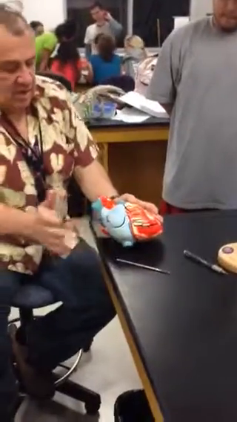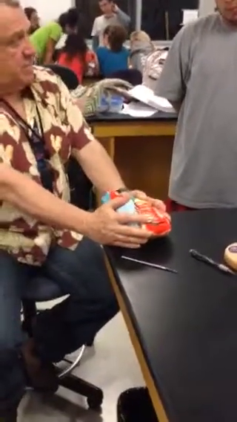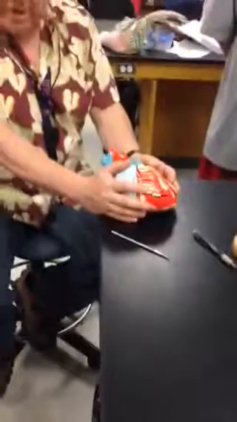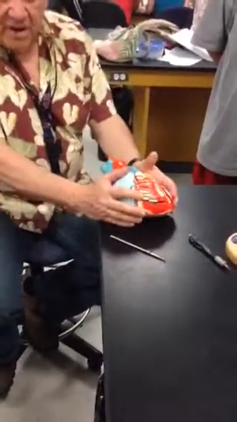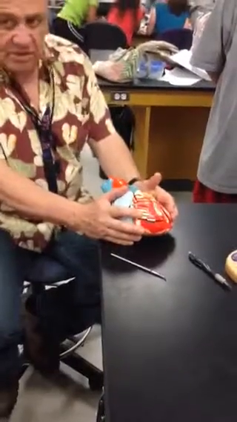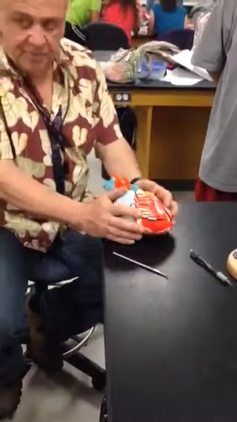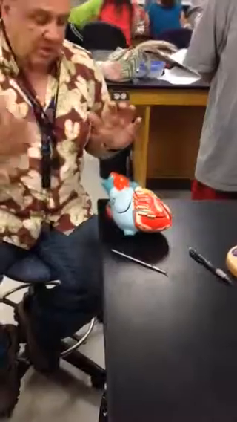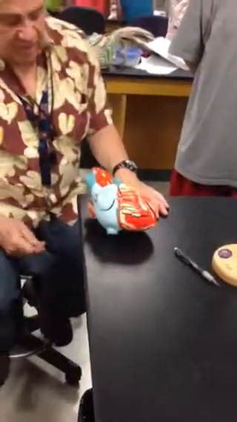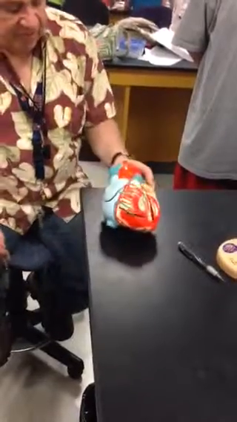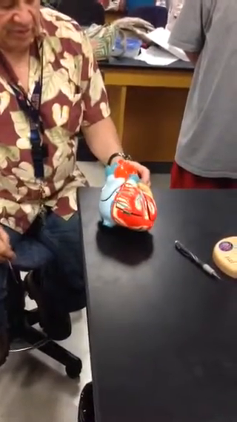Right side. The right side receives oxygen-poor blood from the body and pumps it to where? The lungs. The left side receives oxygen-rich blood from the lungs and pumps it to where? The body. And that's respectively called the pulmonary and the systemic circuits. So let's go through some of the structures externally first, and then we'll go through the internals.